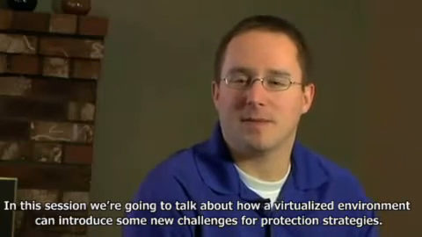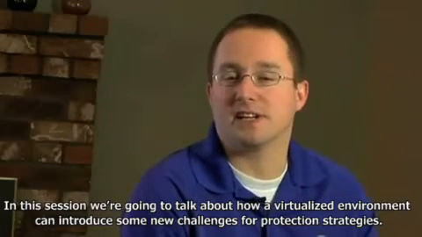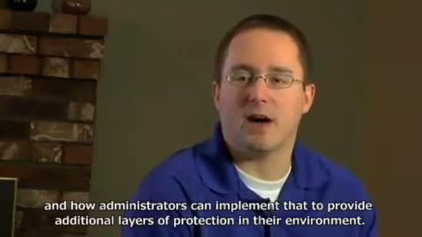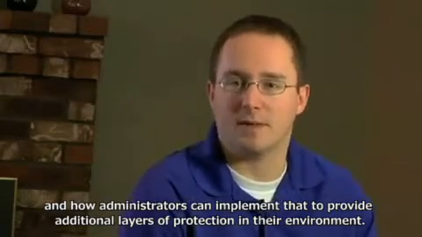In this session, we're going to talk about how a virtualized environment can introduce some new challenges for protection strategies. We're going to talk about 4 different tiers of protection and how administrators can implement that to provide additional layers of protection in their environment.